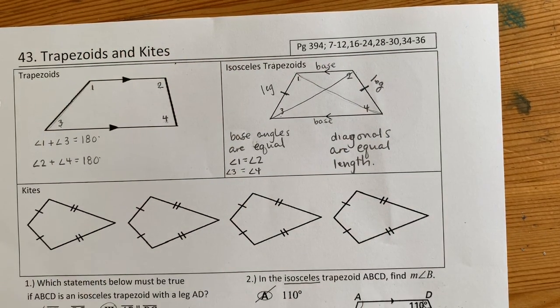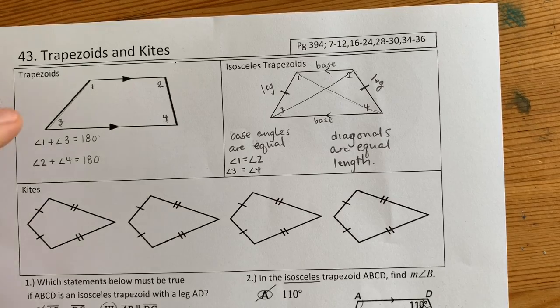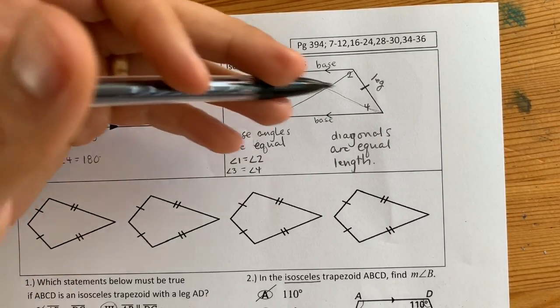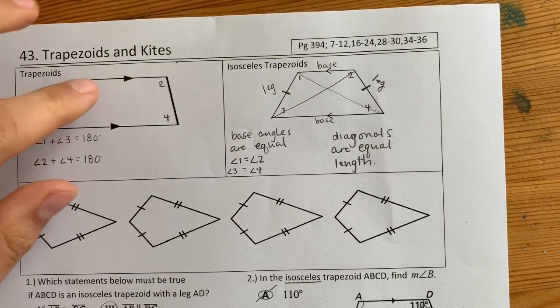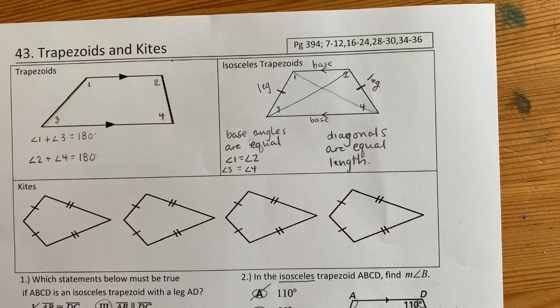Okay, so that is for trapezoids. Make sure we know which angles are equal, and if it's an isosceles trapezoid or if it's just a trapezoid, which angles are same side interior and add up to 180.